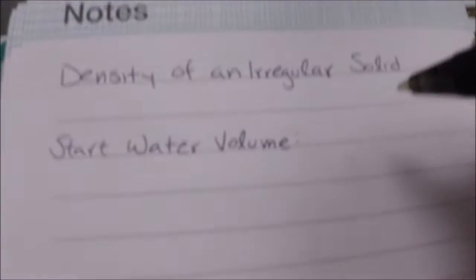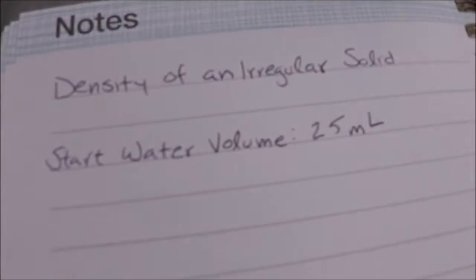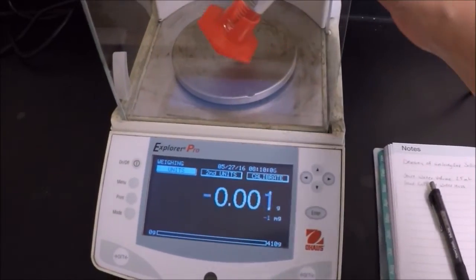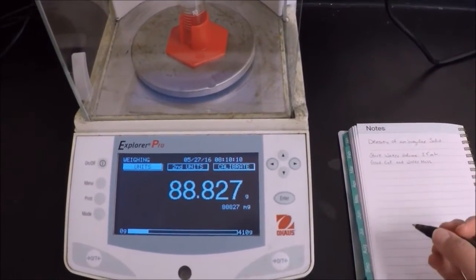Remember, whenever you're reading the volume from the graduated cylinder, you read from the meniscus, or the bottom part of the curved waterline. Do not get your readings from the top of the waterline. Remember, it is the bottom waterline where the arrow is pointing right here. So this one seems to be about 25 milliliters. Record the mass of your water and your graduated cylinder to the nearest milligram.